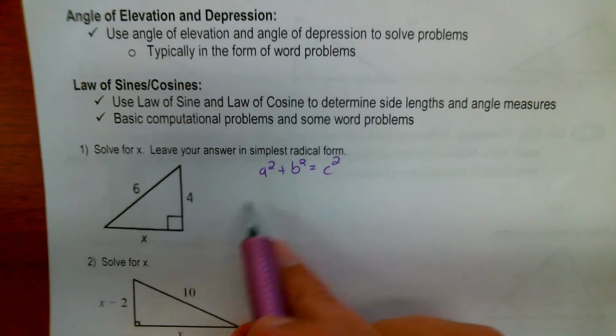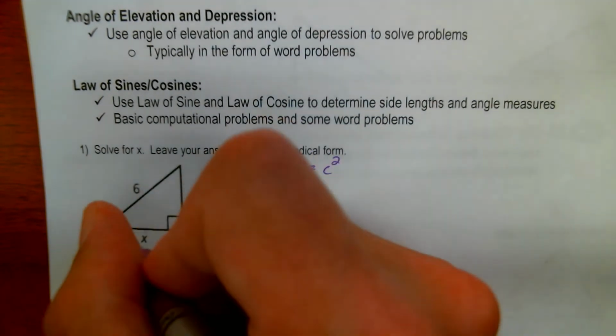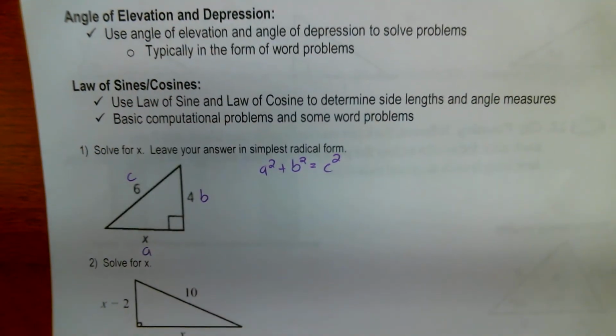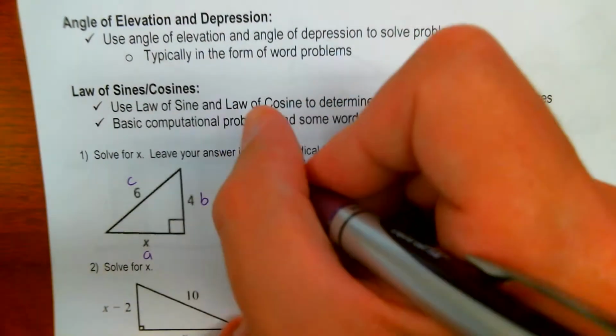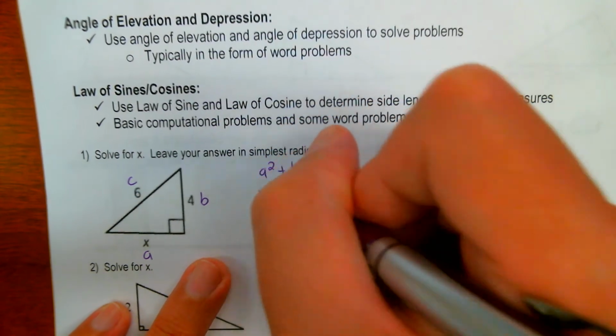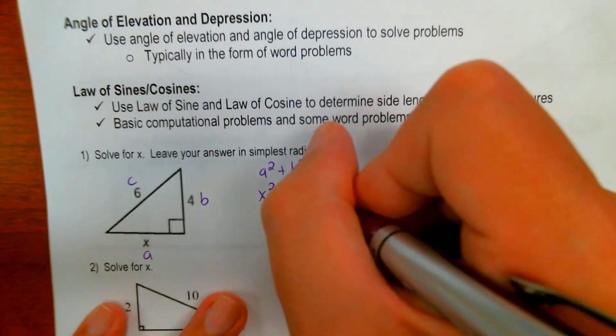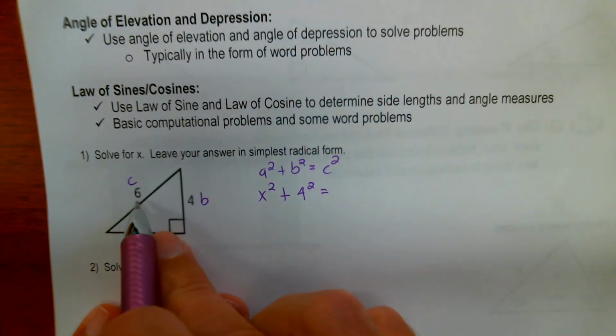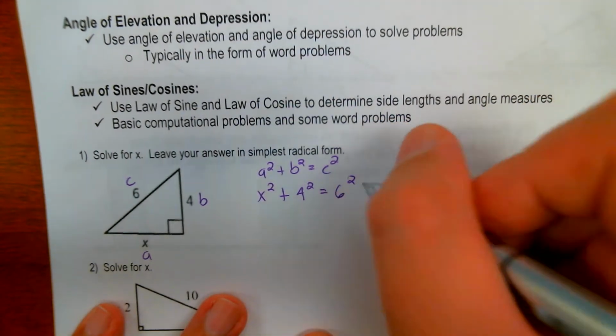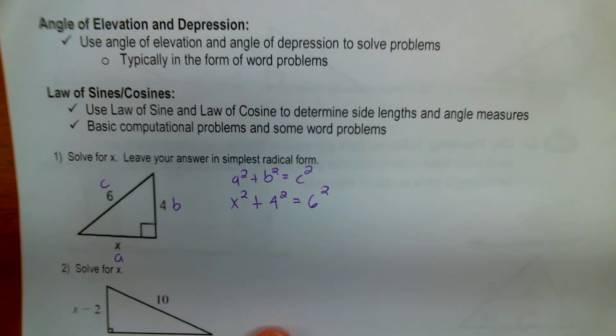Again, it doesn't matter which one you label as your a and your b. I'll let this be the a, I'll let this be the b, and I'll let my hypotenuse be the c. So it's going to look like this: x squared plus 4 squared equals 6 squared. When I taught you this lesson, I said there's only two things you do with the Pythagorean theorem. Either you square both numbers, add them together, and take the square root, or you square both numbers, subtract them, and then take the square root.